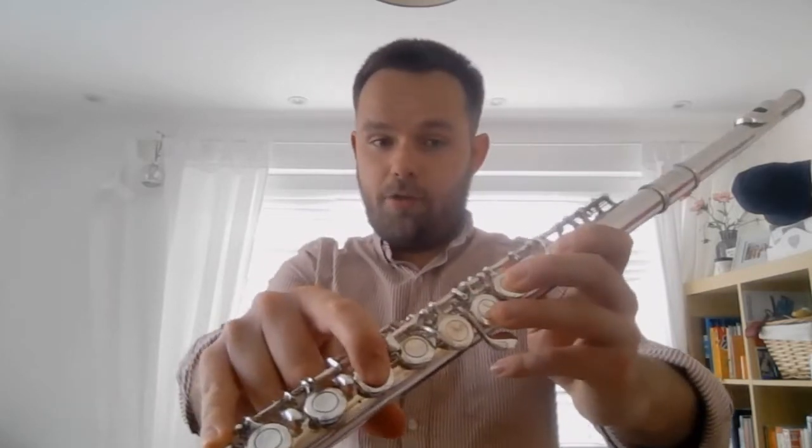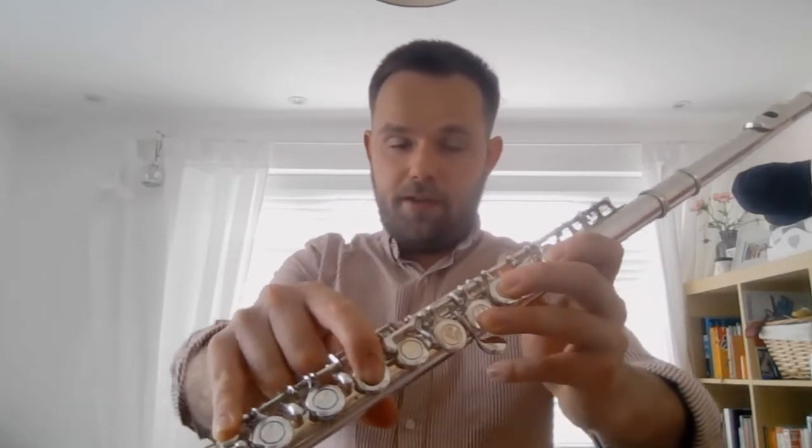Now we're going to do something a little bit different. We're going to add the low F underneath. So this is the F under G, so we didn't do this last time.